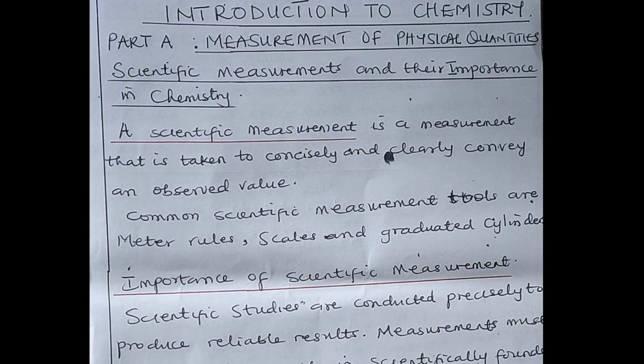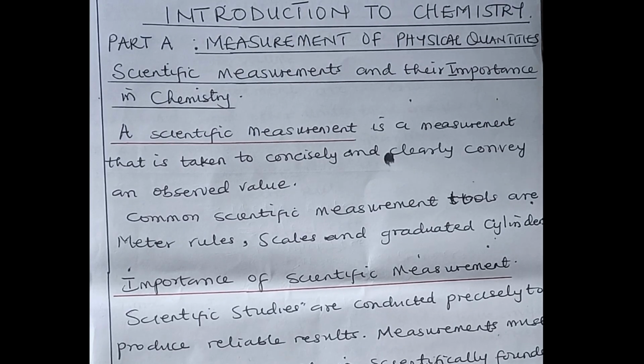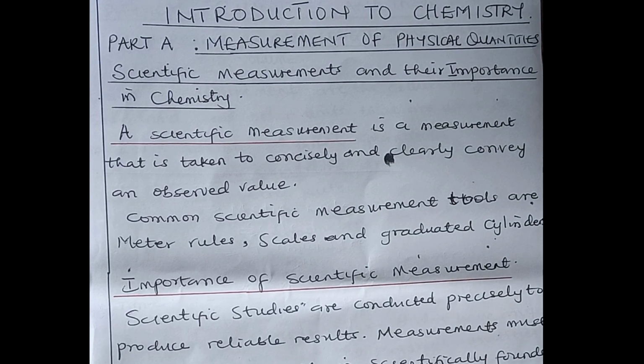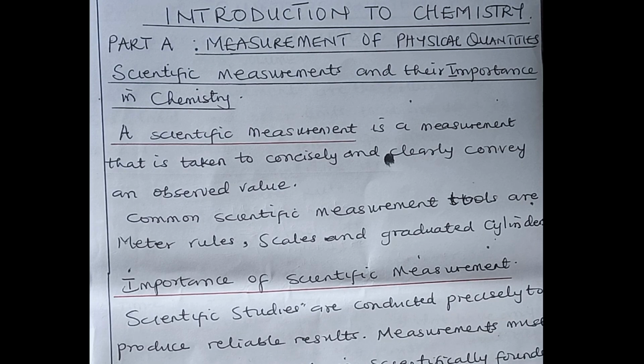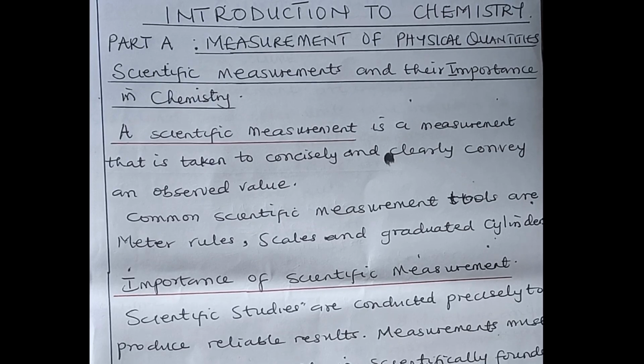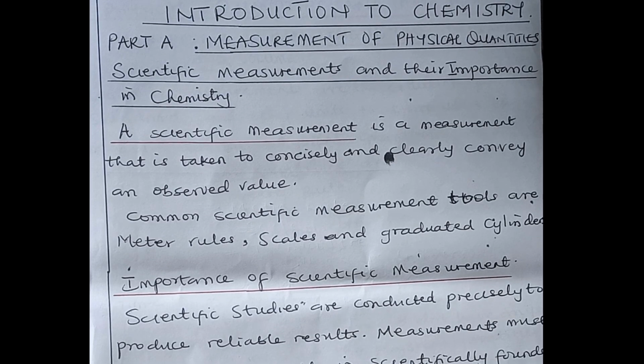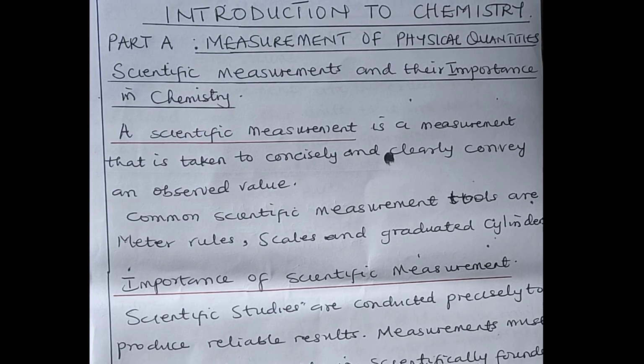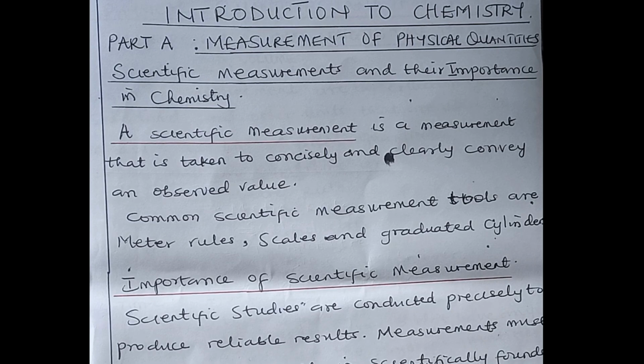Under scientific measurement, I'm going to be teaching you the importance of scientific measurement, the meaning, and those physical quantities that are being measured in chemistry. Their units, that is their SI units, the derived unit as well, the differences between the fundamental or basic unit and the derived unit.